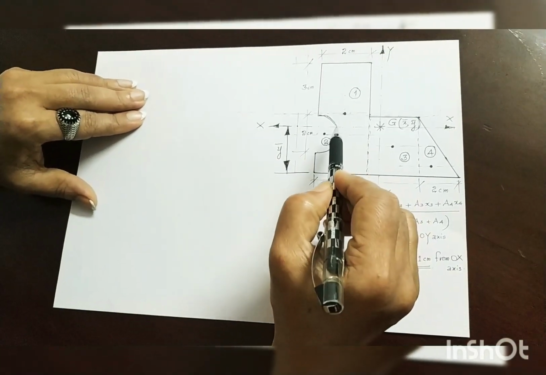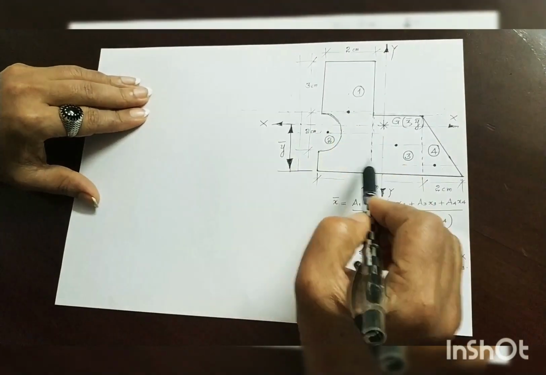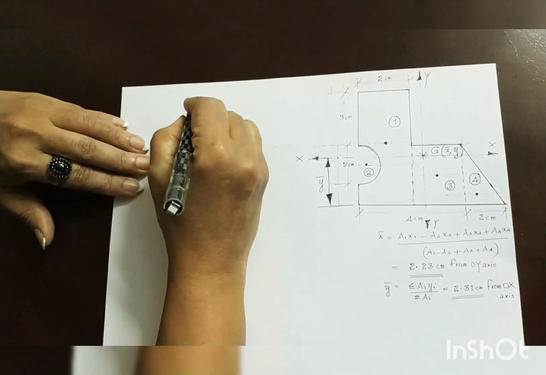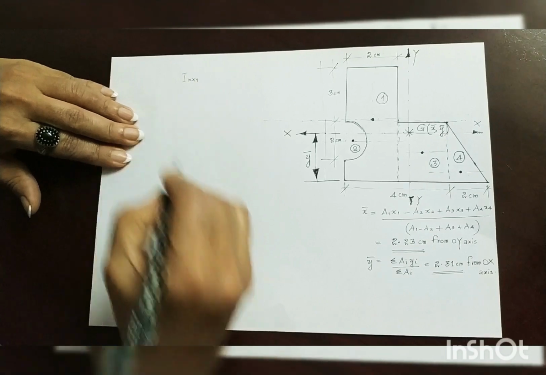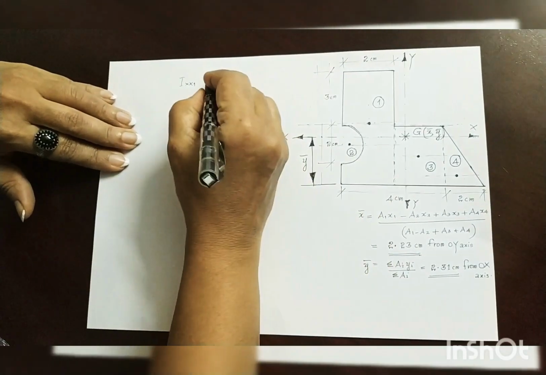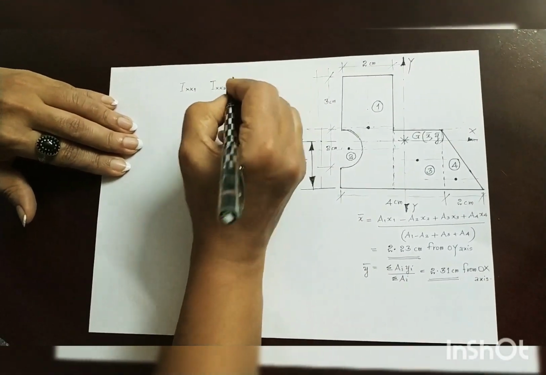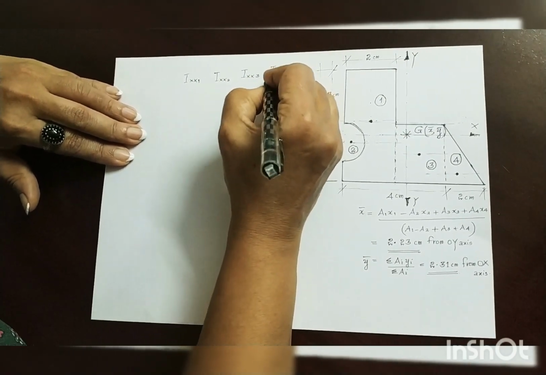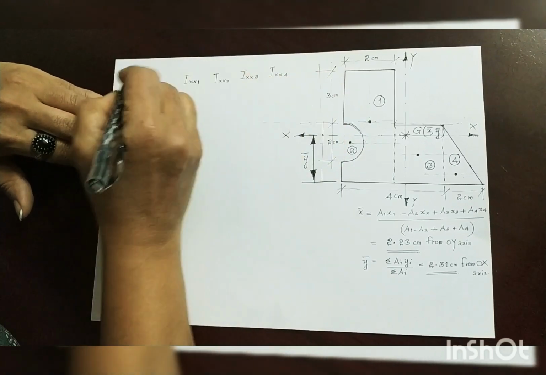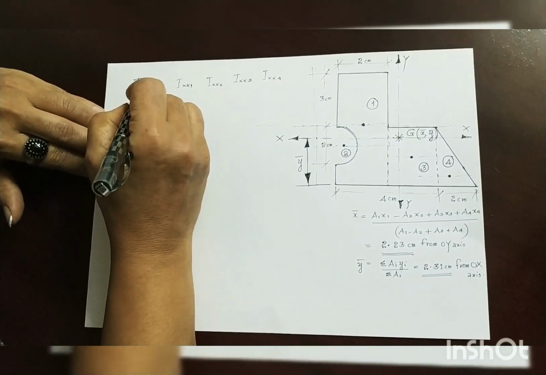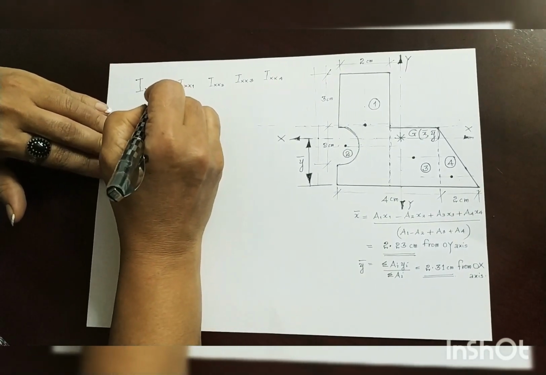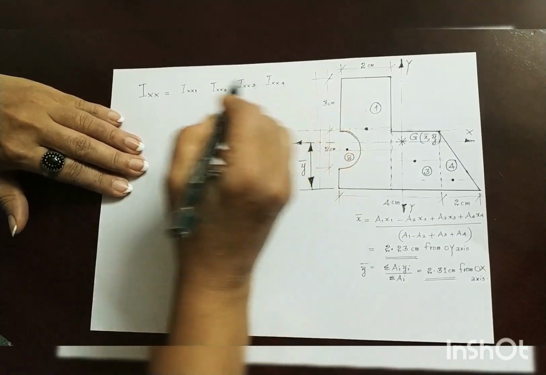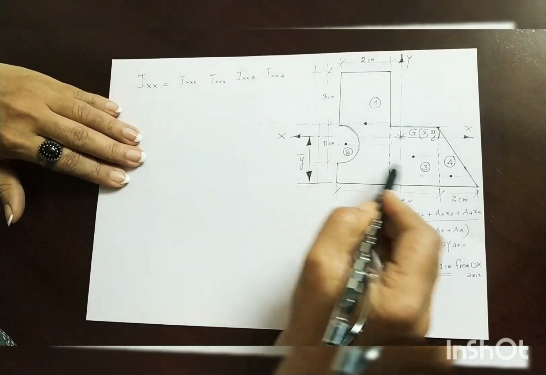Or rather, if the moment of inertia of the first figure about this x-axis is Ixx1 and that of figure 2 is Ixx2 and of 3 and 4 are respectively Ixx3 and Ixx4, then the total Ixx of the composite lamina is equal to the algebraic sum of all these, of 1, 2, 3 and 4.